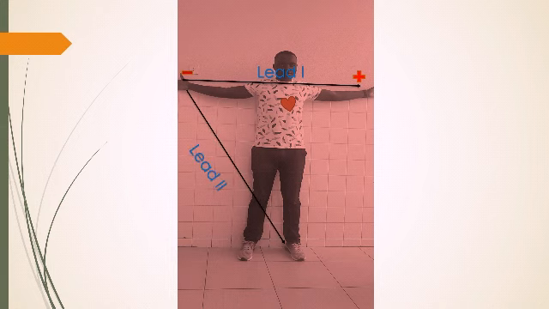For lead 2, the right arm is negative as well, and the left foot is positive. Lead 3: the left arm is negative and the left foot is positive. It's very clear here, for both lead 2 and lead 3, the foot is positive. Good. Now let's see the unipolar limb leads.